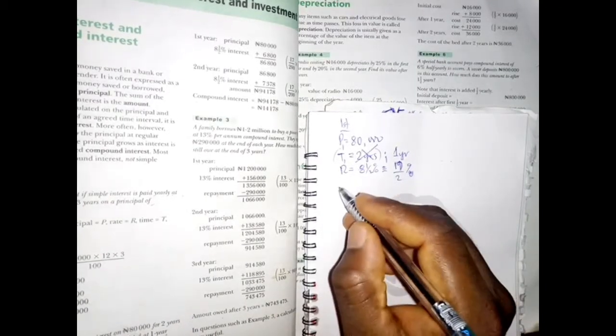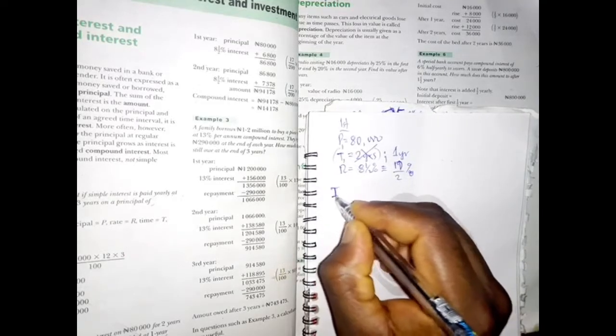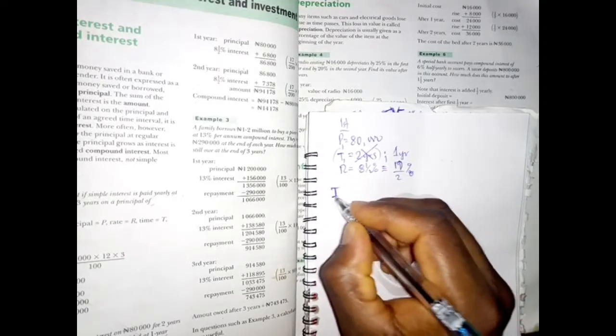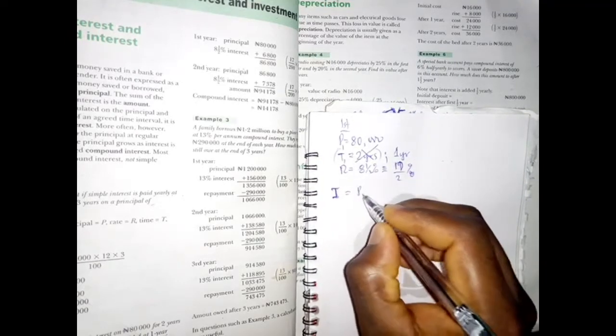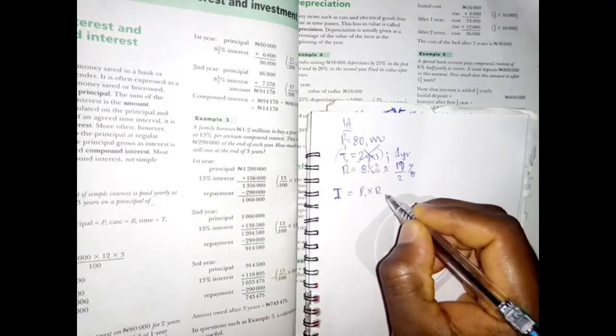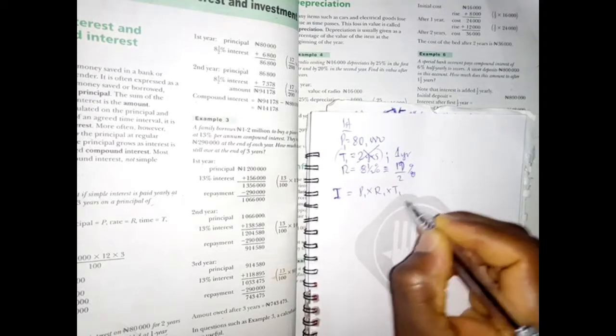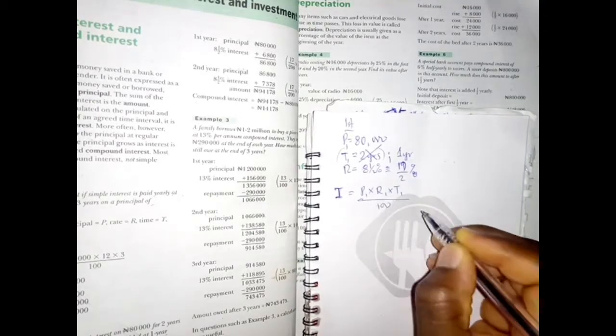So our first interest, for the first year, will be P1 times R1 times T1 over 100.